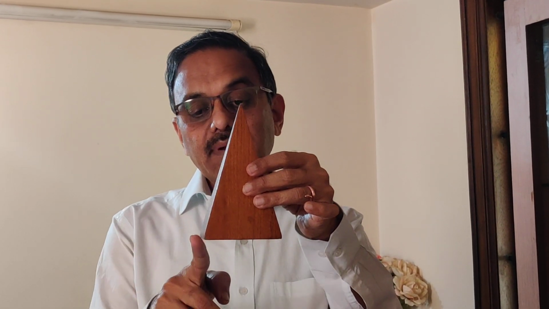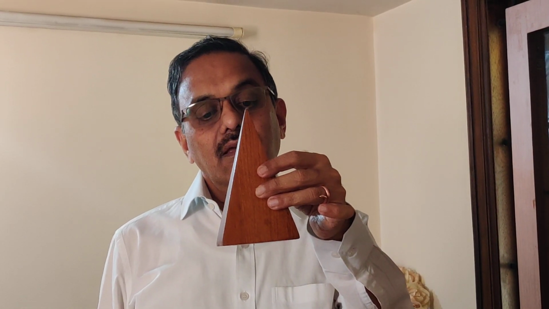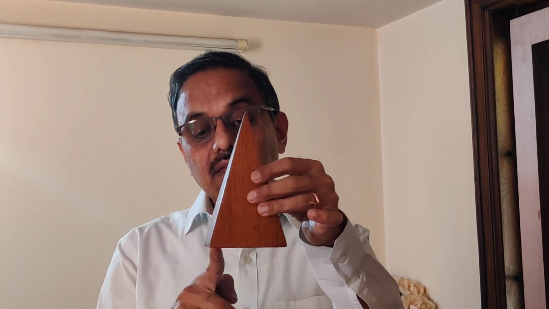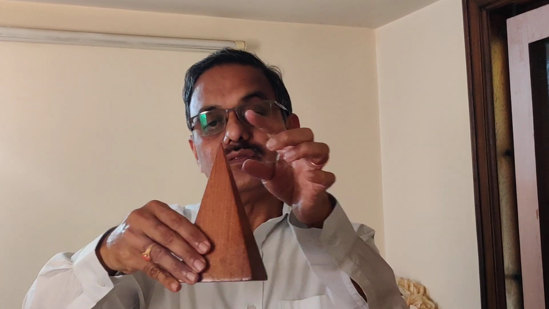If I take this as A, this is B, C, D. A, B, C, D represents the corners of the base. Next, like in prisms, here also AB, BC, CD and DA are called the base edges. Sometimes you call it side of base, sometimes you call it edge of base. Then the next term is the base itself. ABCD is called the base. Then the next term, if you call the apex as O, OA is called the slant edge.